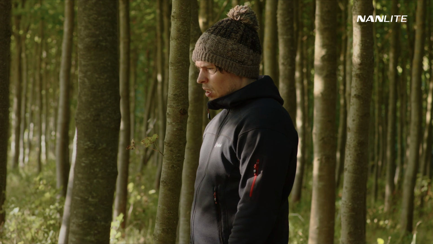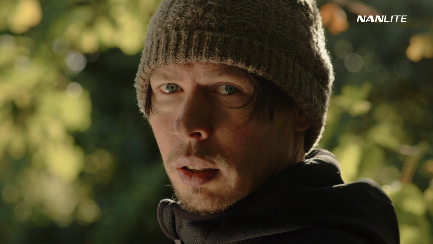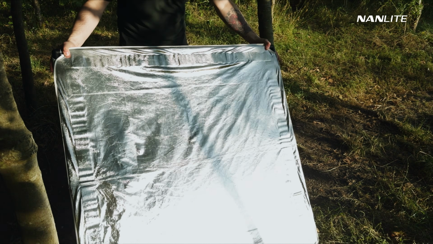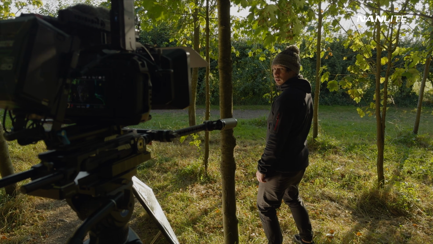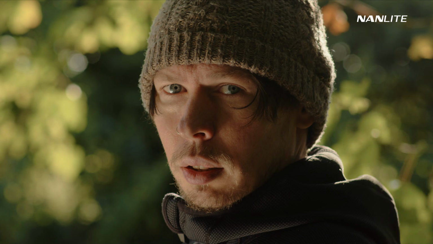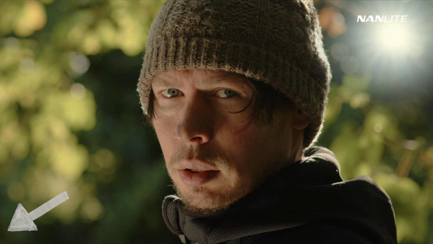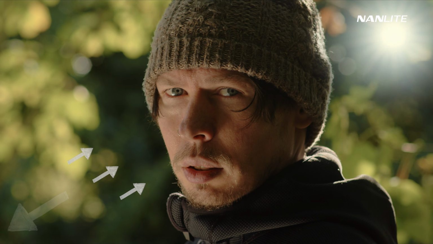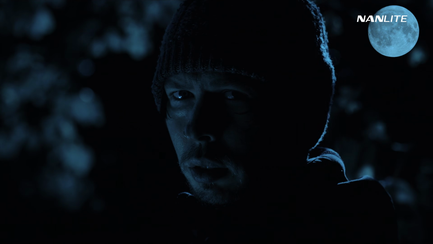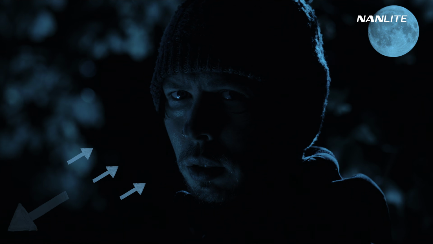For the final close-up of him turning around, we used a simple 4x4 silver reflector, positioned to reflect the sun which was backlighting him. In the same way, this could be motivated as sunlight bouncing from the floor and back into the face. We can just as easily tell our audience that this is cooler moonlight bouncing from the floor and back into the face.